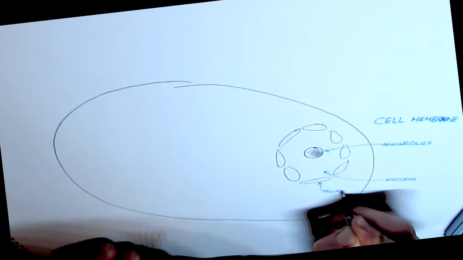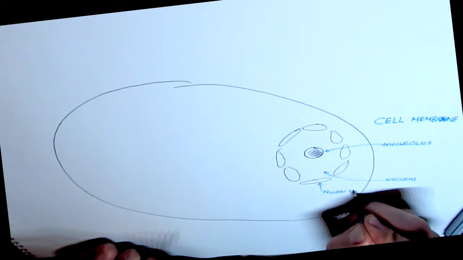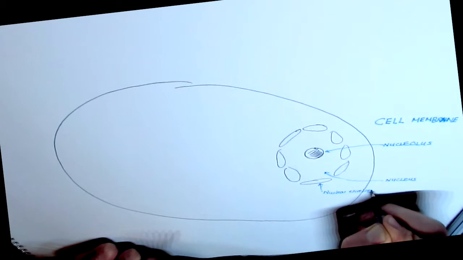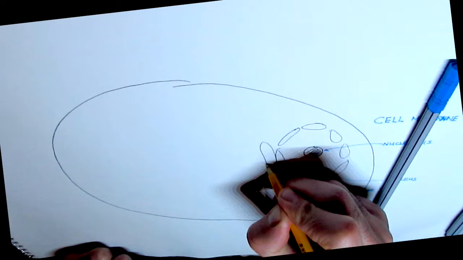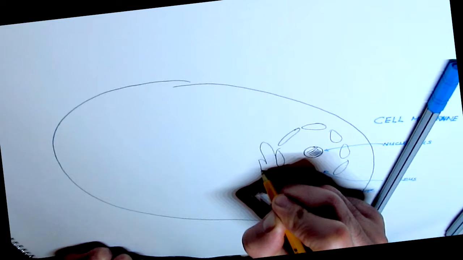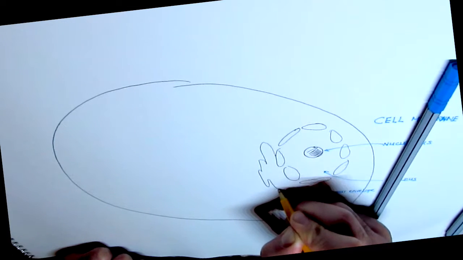The nucleus is the bit that surrounds the nucleolus essentially, and we can distinguish them in microscope images. Then that's surrounded by the nuclear envelope, which has little pores which allows it to communicate with the rest of the cell, the cytoplasm.